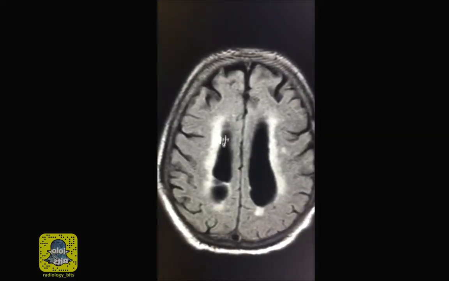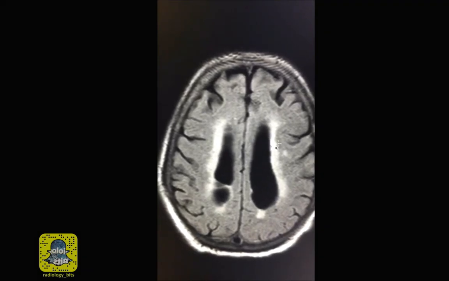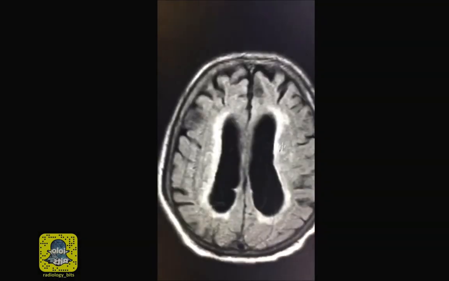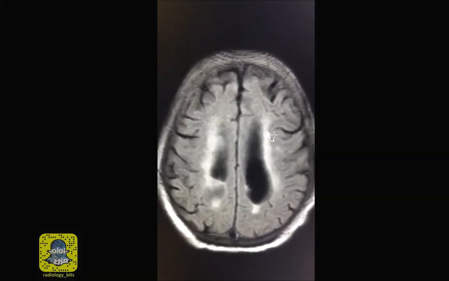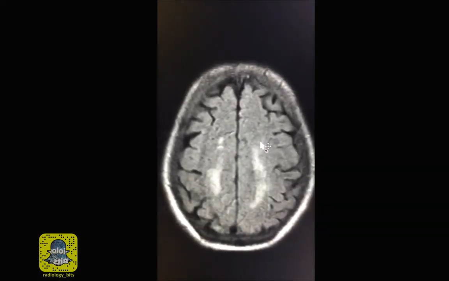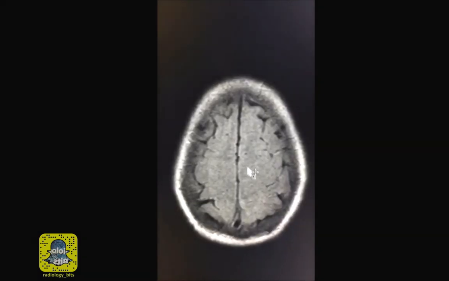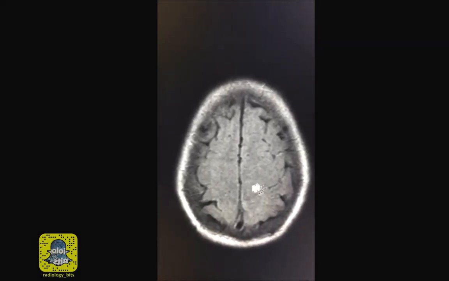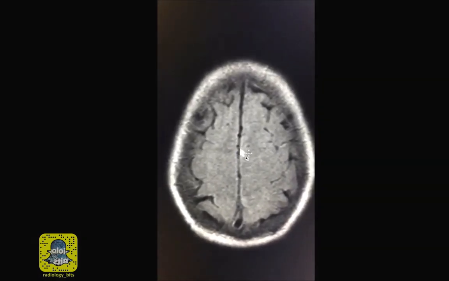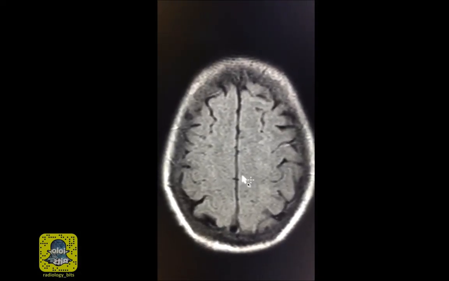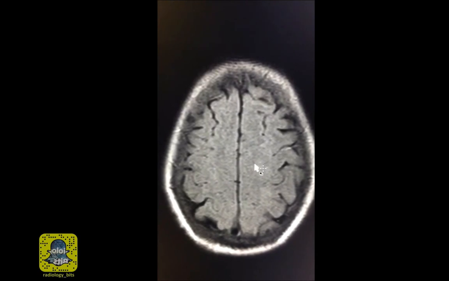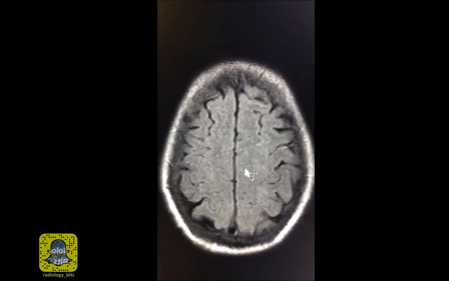This white area here around the ventricle, the periventricular hyperintensity, represents this CSF permeation phenomenon. Another sign that might help you is that despite the volume loss, you still have fullness at the brain convexity here. With atrophy, you'd expect to see more CSF space in the form of sulci, which is not really the case here. So this tells you that this is a full convexity.